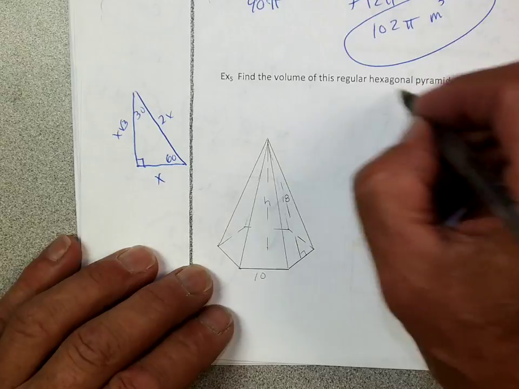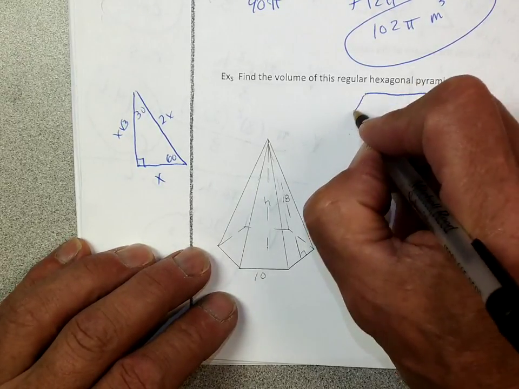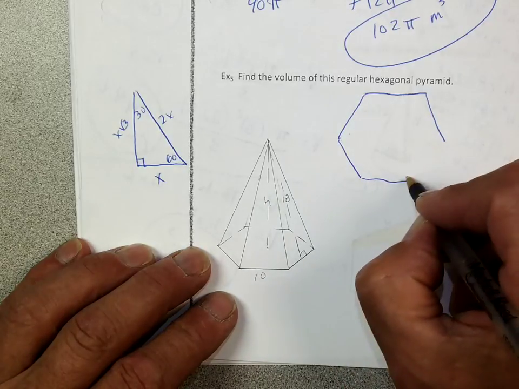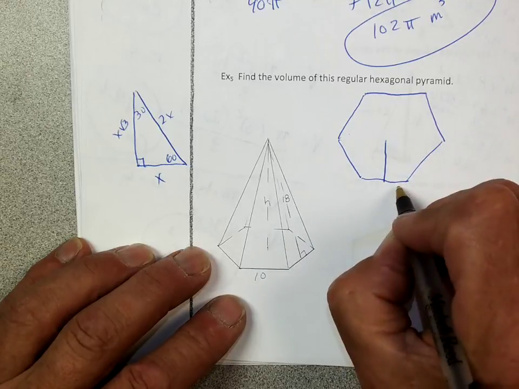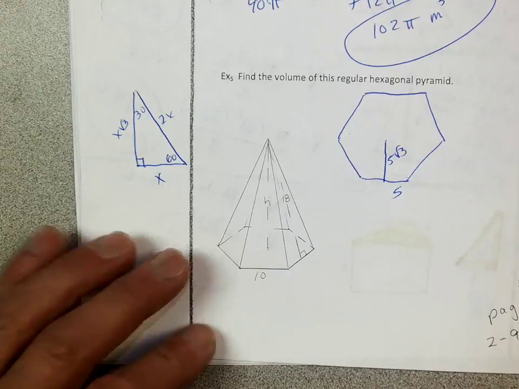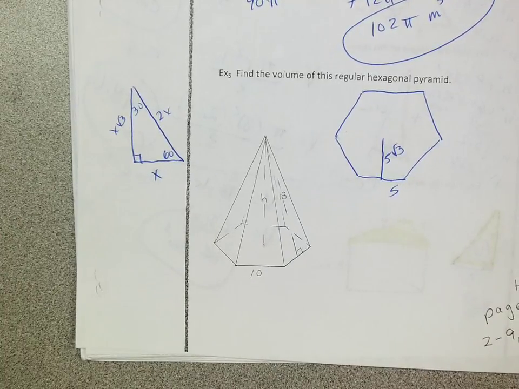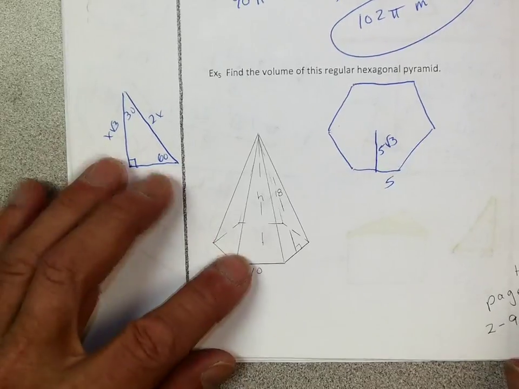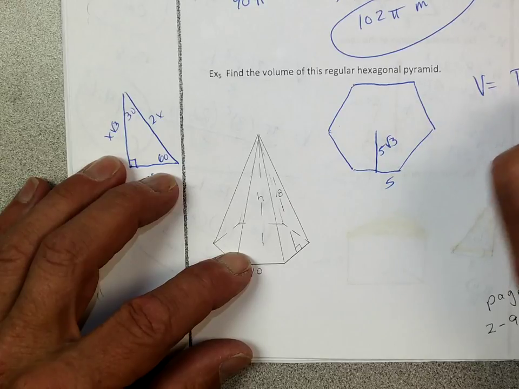So first of all, let me just draw my hexagon, my base out, okay? So I know that if this is 5, this is 5 square roots of 3. And the reason I know that is it comes from my 30, 60, 90 triangle, okay? Now, it is a pyramid, so the volume formula is base times height divided by 3.